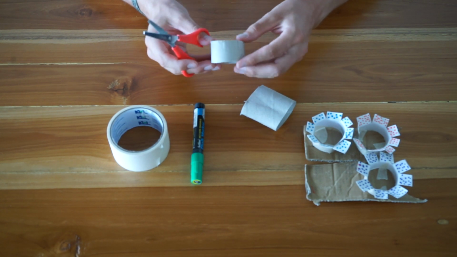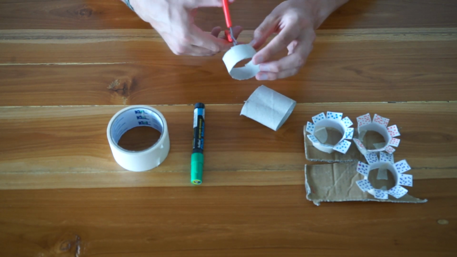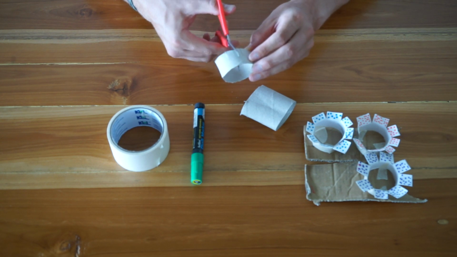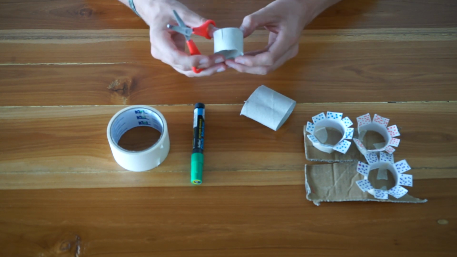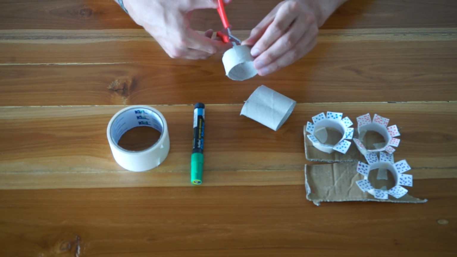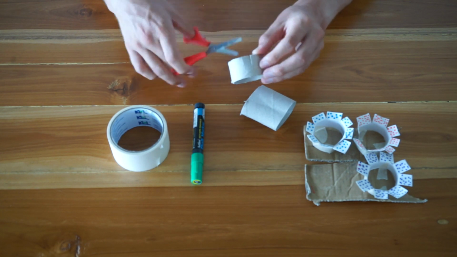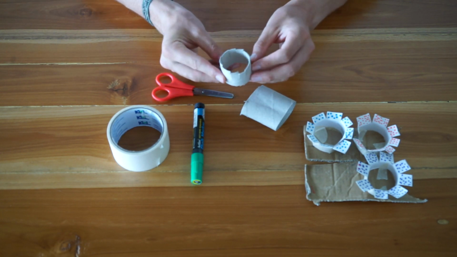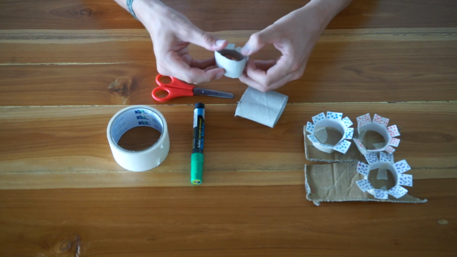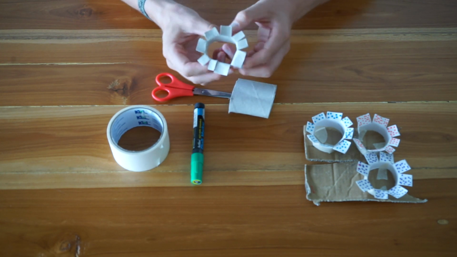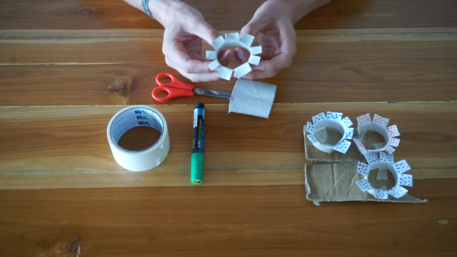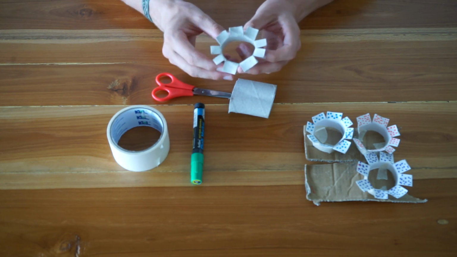I made the tentacles a little bit too large for this polyp, so I'll have to cut some of them in half. So I'll cut that one in half. Now I've got 7, and I'll cut this tentacle in half. Now I've got 8. Now I'm going to fold them outwards. So there we go. Now we've got our beautiful coral polyp that doesn't have any zooxanthellae.